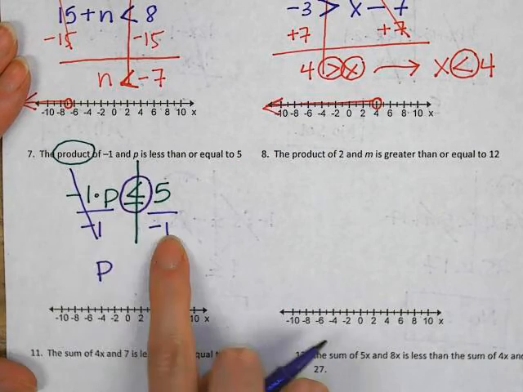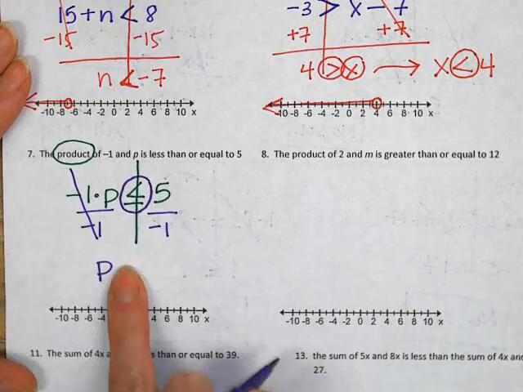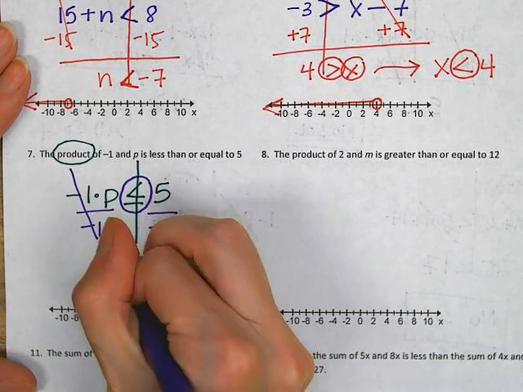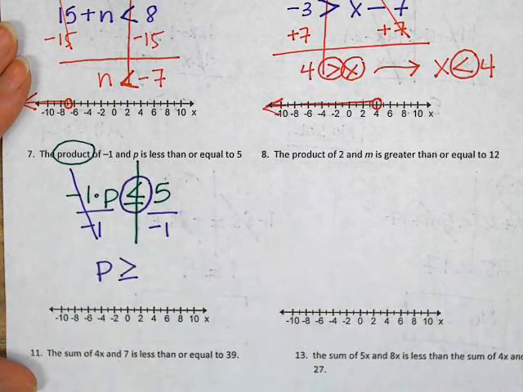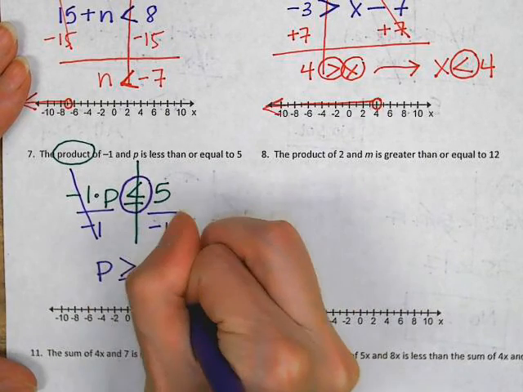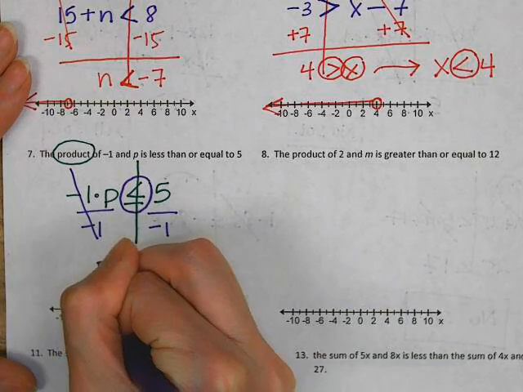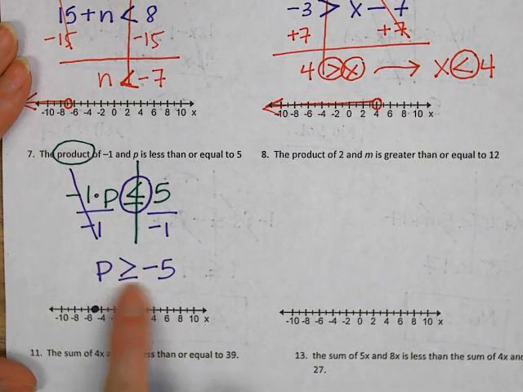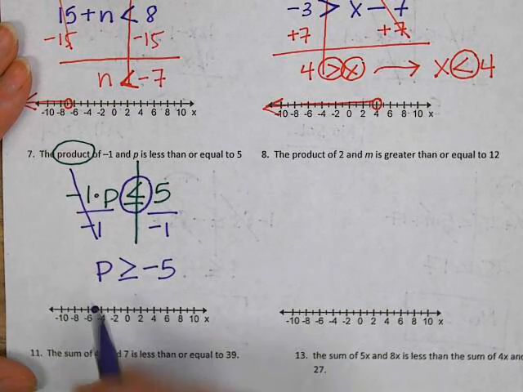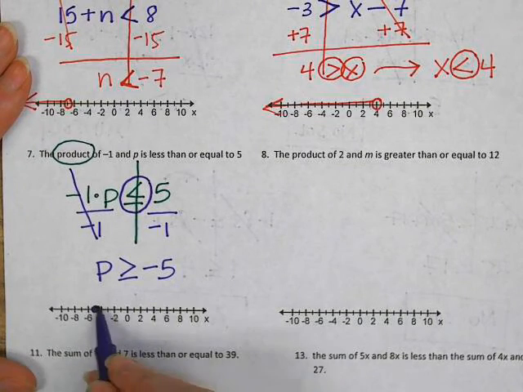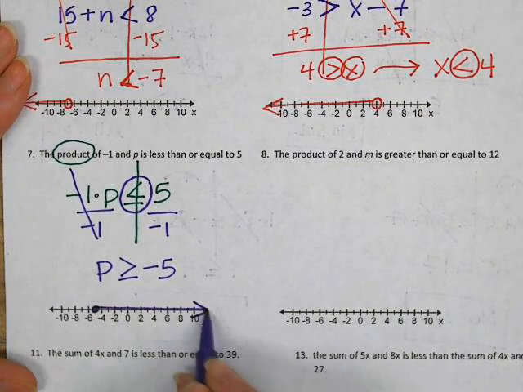If you multiply or divide by a negative, you must switch the symbol. So it becomes greater than or equal to. And then 5 divided by negative 1 is negative 5. Okay, so we have a closed circle at negative 5 because when that extra slash is there, you fill it in. And the arrow is going to the right.